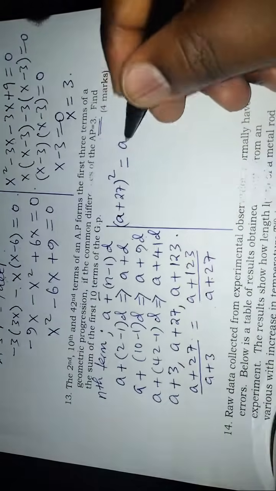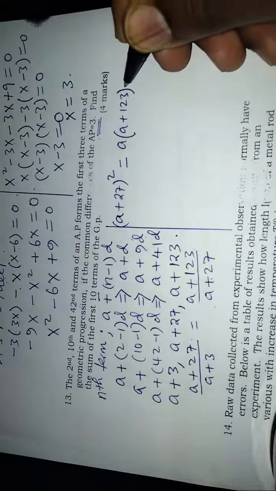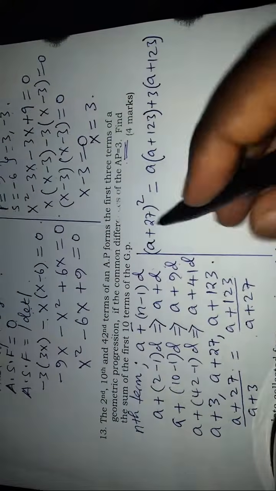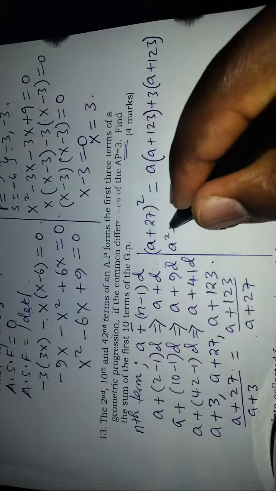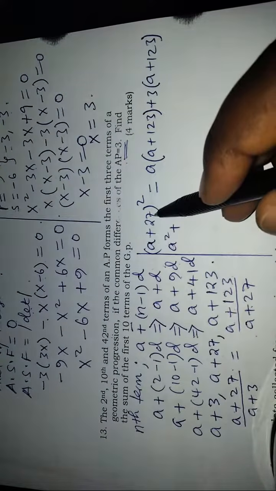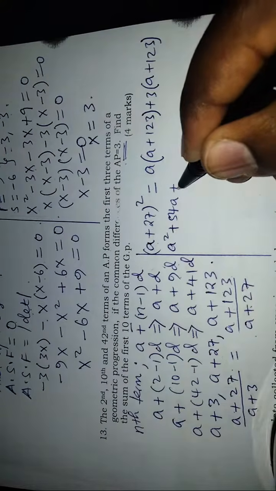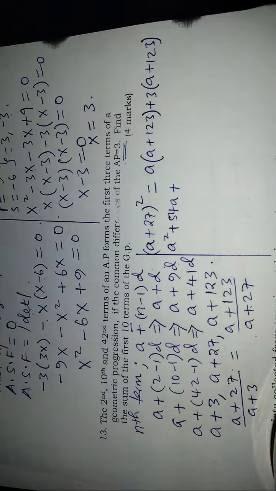So I can begin with a times everything here: a times a plus 123, then plus 3 multiplied by, again, everything, a plus 123. That's how we expand a quadratic expression. The left side is going to be a squared plus a times 27 times 2, which gives 54a, plus 27 squared, which gives us 729.